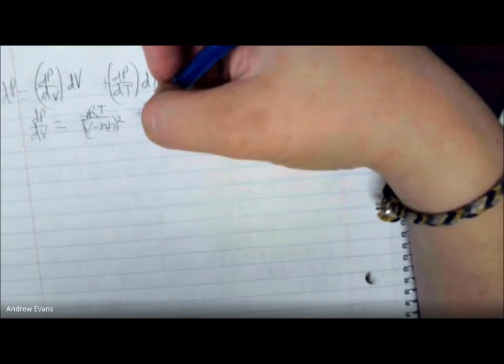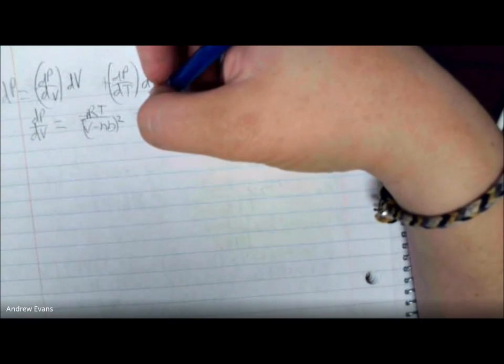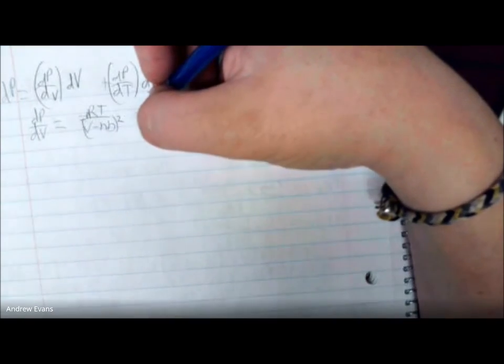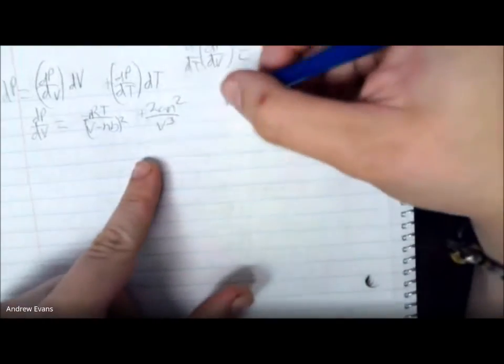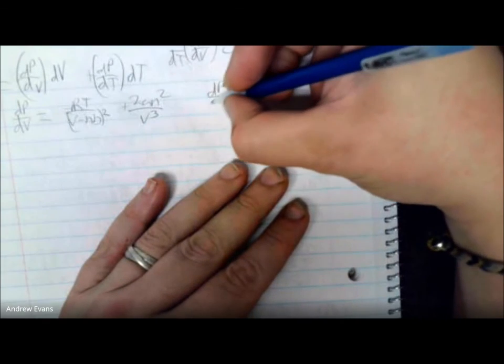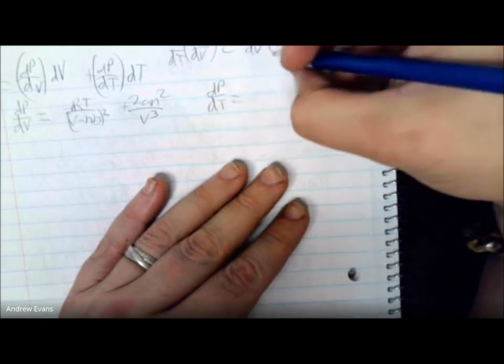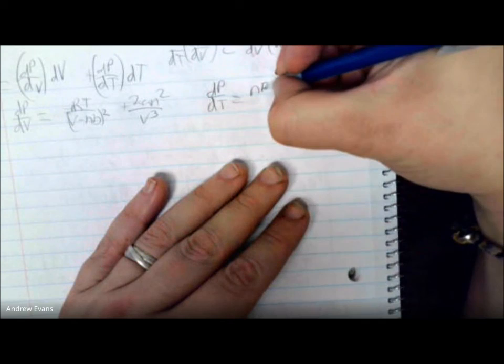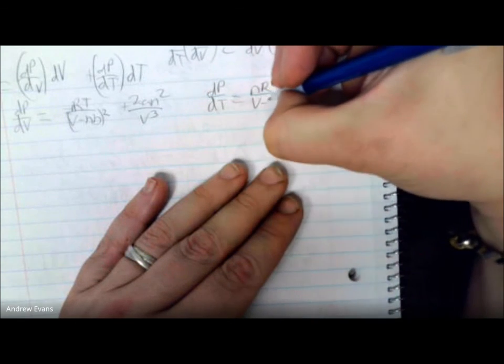If you don't remember this one, go back to problem number 1. Problem number 1, we did that proof. We did that solution. Then dP dT is equal to just nR over V minus nb.